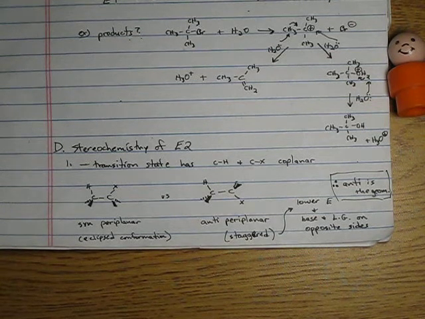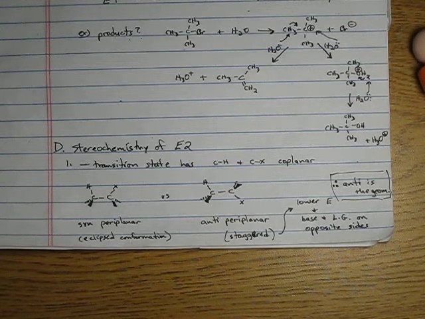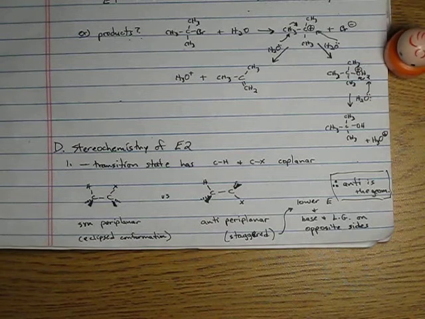All right. While we were away, the little Fisher-Price guy said, "Hey, Watson, let's look a little bit more at these E2 reactions. I want to find out a little more information on those." All right, Fisher-Price guy, let's take a look. So, we'll start with the stereochemistry of E2.